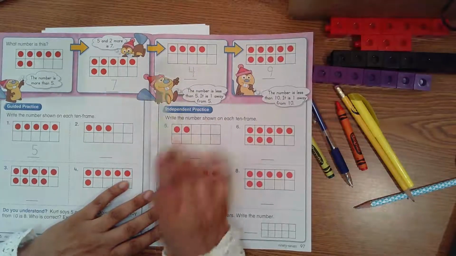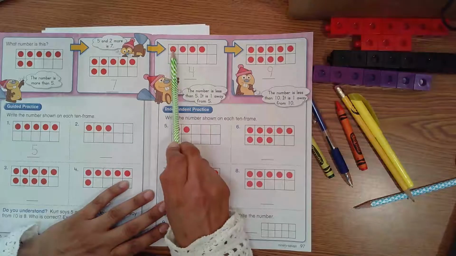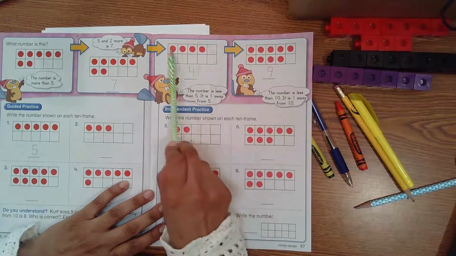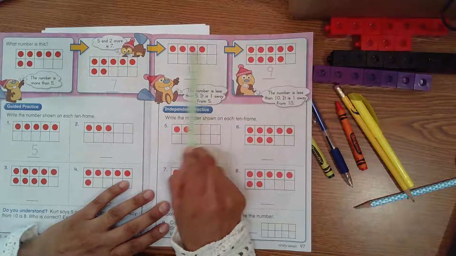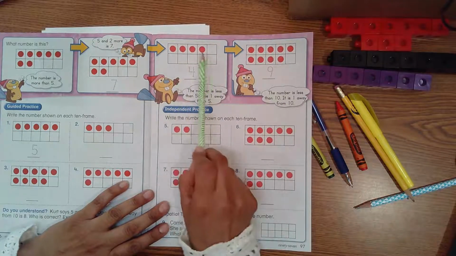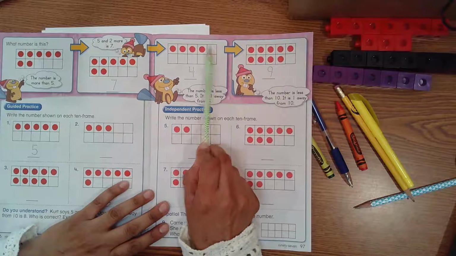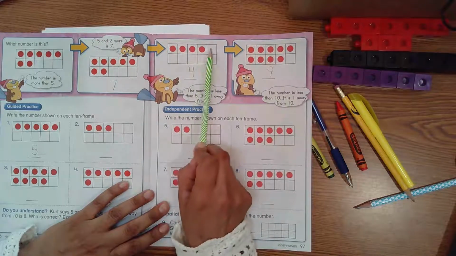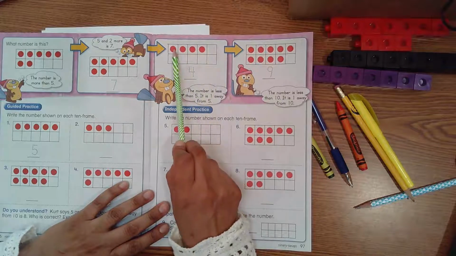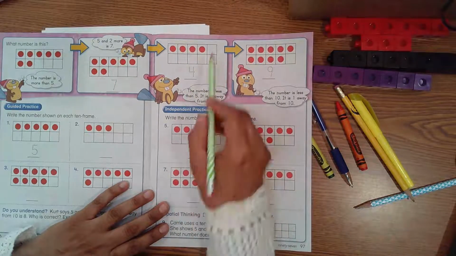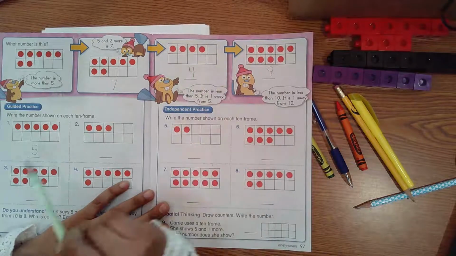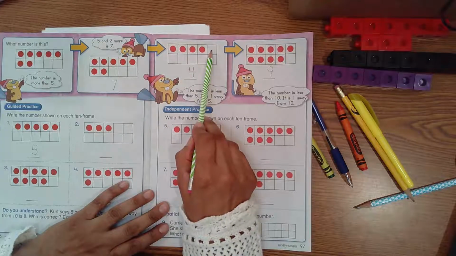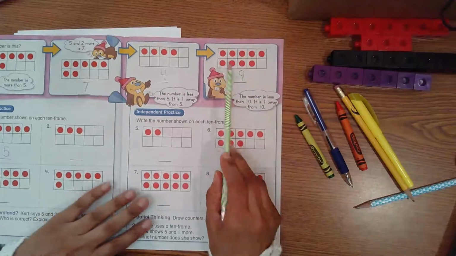All right, another example. This number is less than 5. Very good. So how many counters, or how many boxes, do I need to fill to make 5? Only 1. See, I have 1, 2, 3, 4. If I fill this one, I will have 5 counters on the top row. So how many do I need? 1.